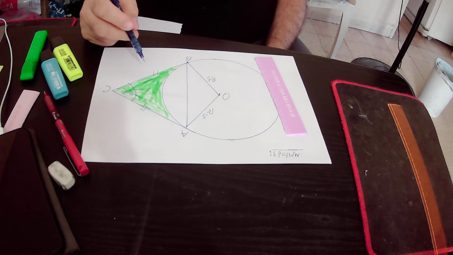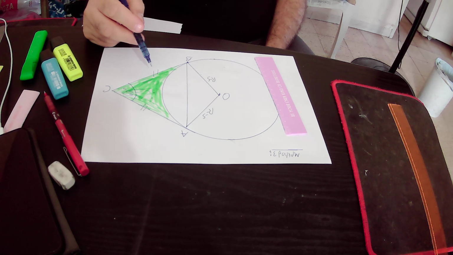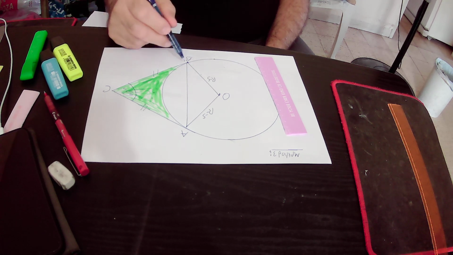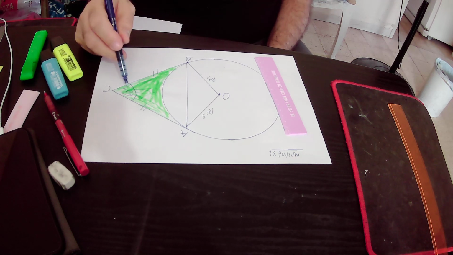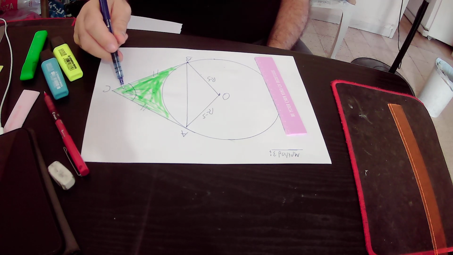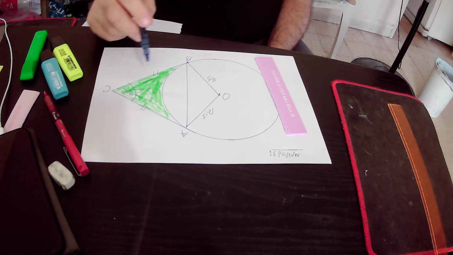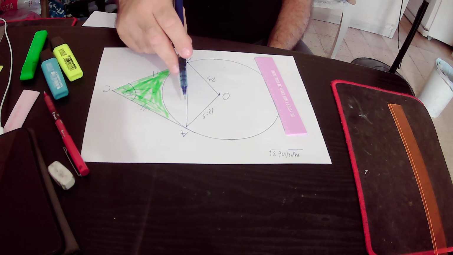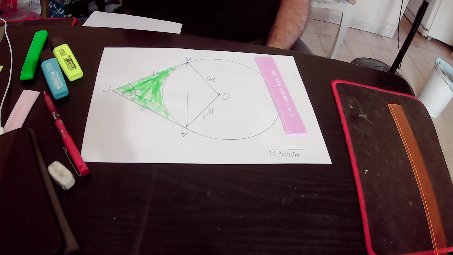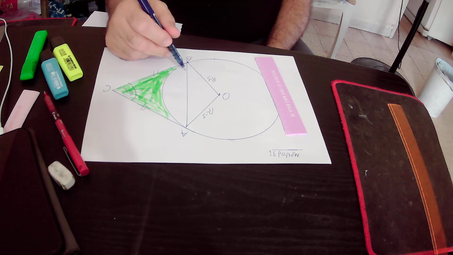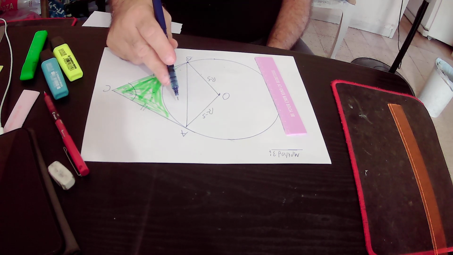And we know that opposite equal sides there are equal angles, so those two angles are also equal to each other. But here we have angle ACB that equals 60 degrees, so the sum of those two angles is 120 degrees, because the sum of the angles in any triangle equals 180 degrees. And they are equal to each other, so if one of them equals x, then the other also equals x.